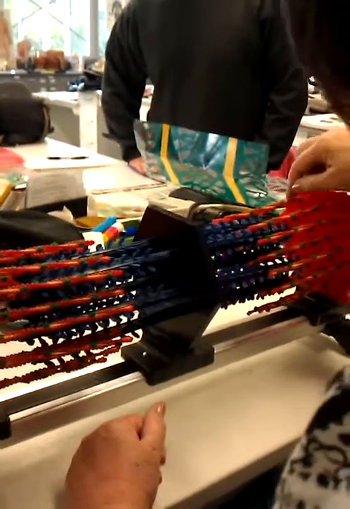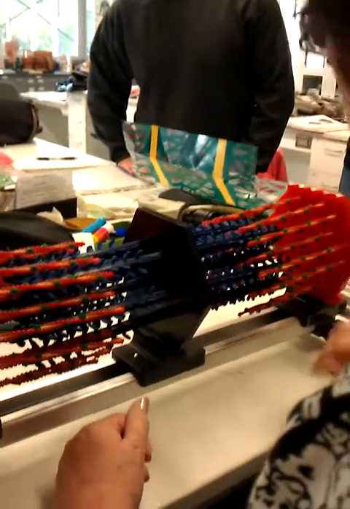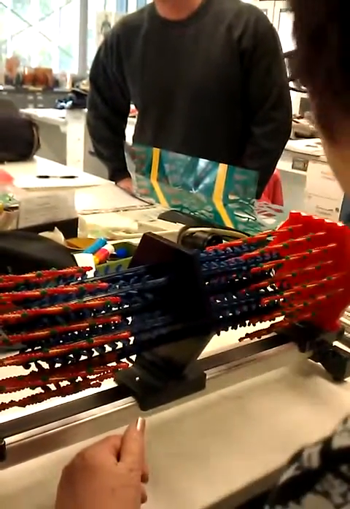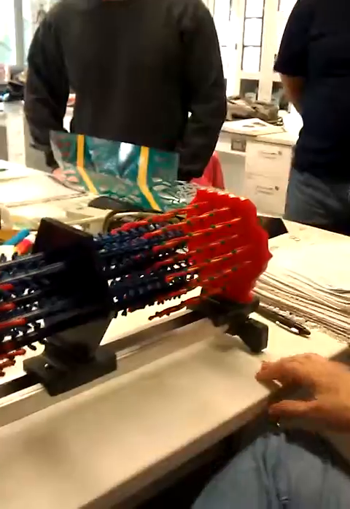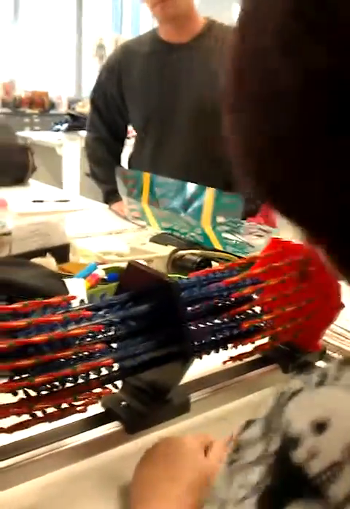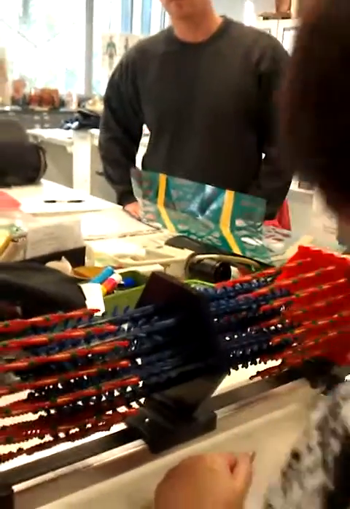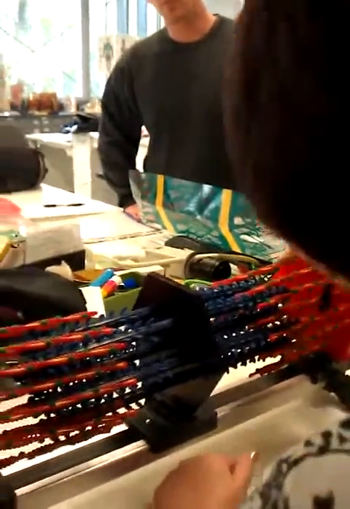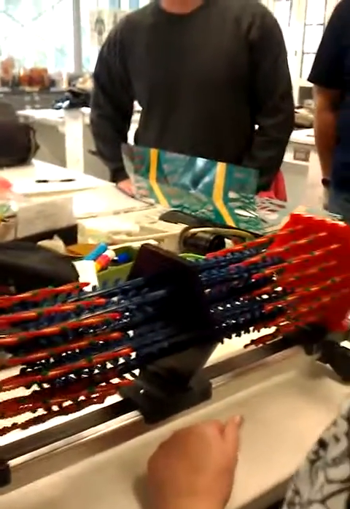Actin. What are the red things? Globular actin, G-actin. When you put it all together and twist it, it's called fibrous actin, or F-actin. What's the green? Troponin. And what's the yellow? Tropomyosin.